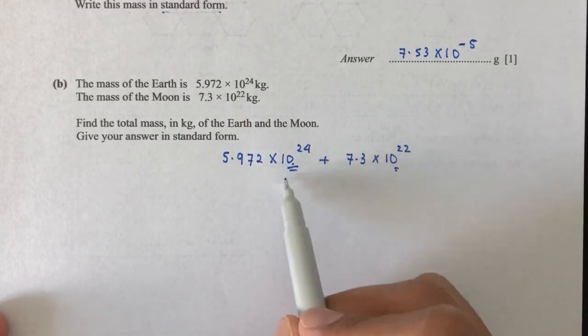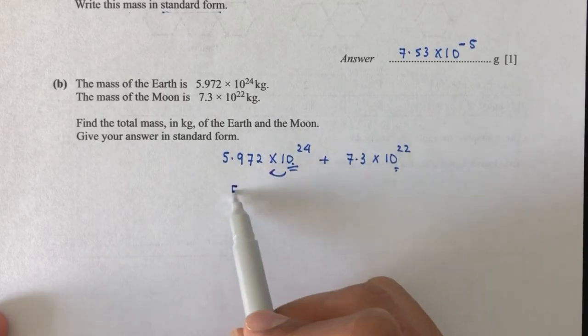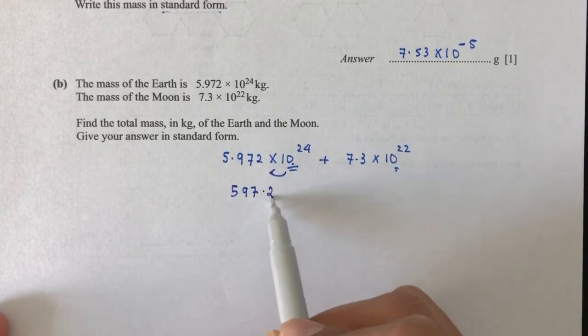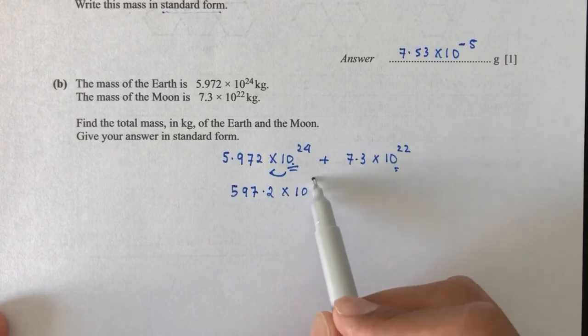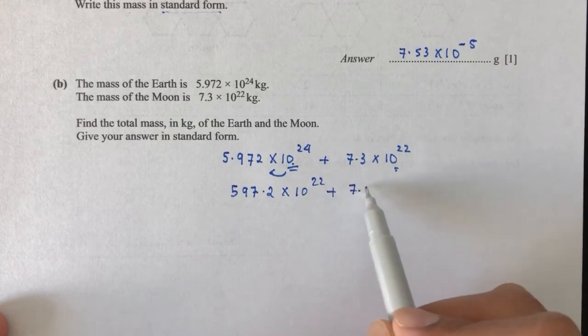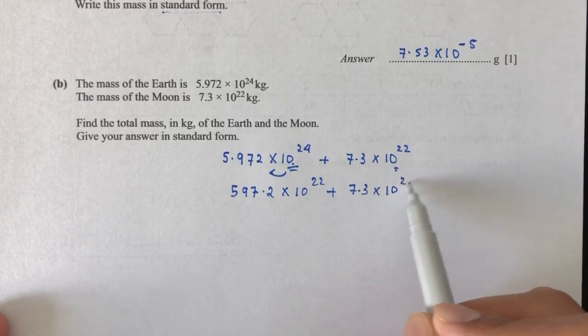So I will send 100 here. We will have 597.2 times 10 power 22 plus 7.3 times 10 power 22.